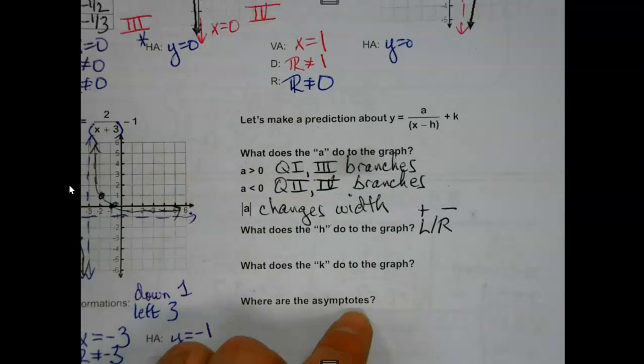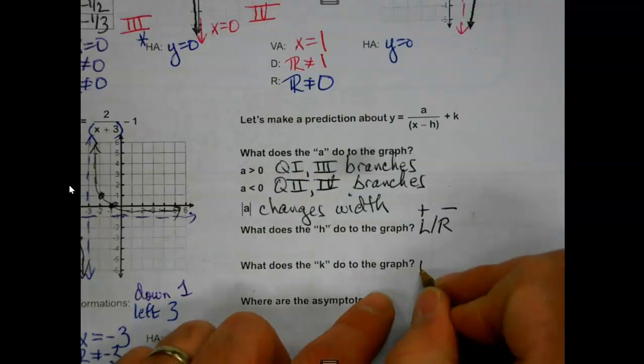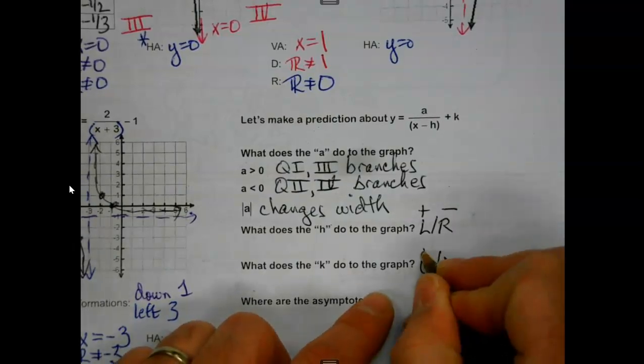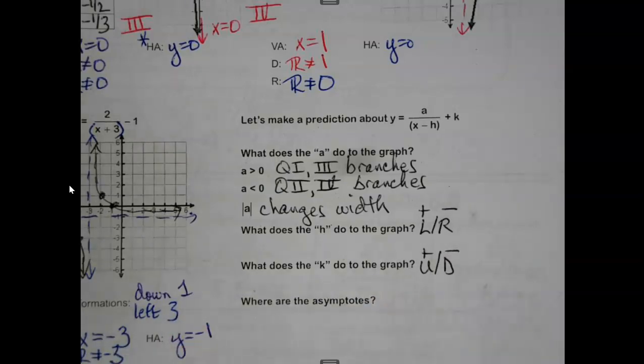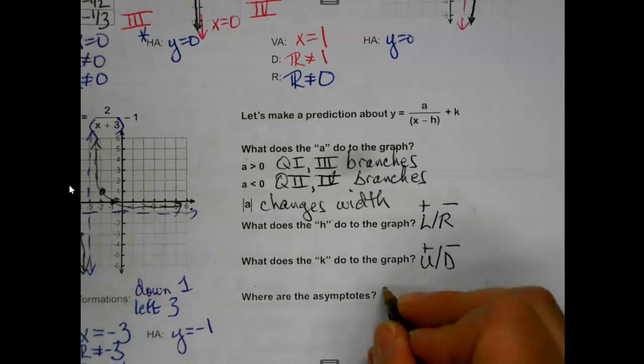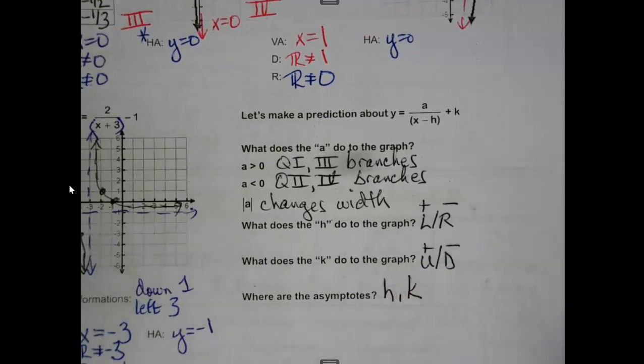We know H is left and right, the opposite of what we think. K is up and down. Again, that one stays the same. And your asymptotes are going to be your H and your K value. So all these things have all these connections. It's like you're trying to make a case against this, and the evidence is kind of stacking up here and kind of all coming together.